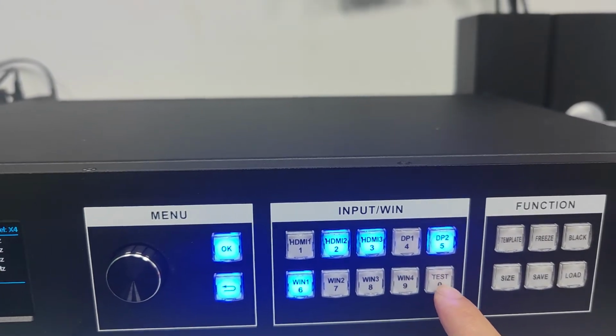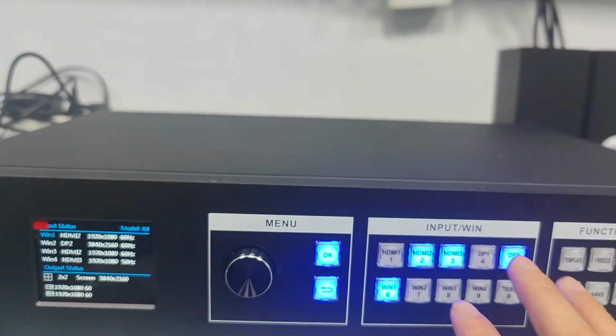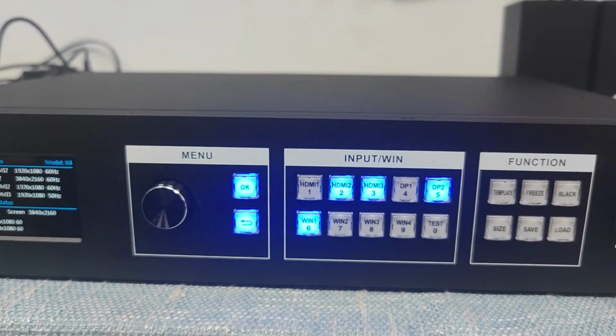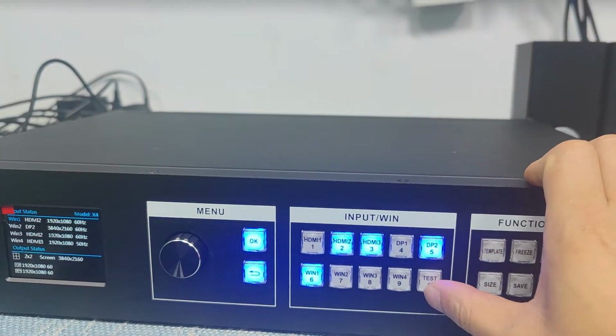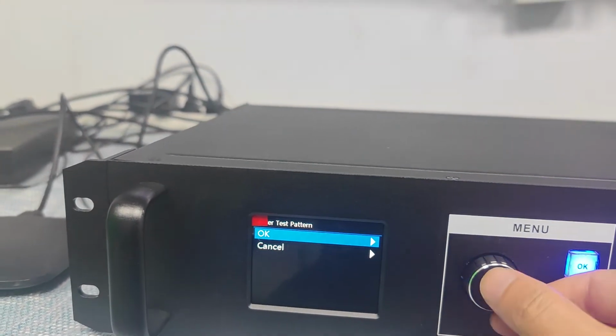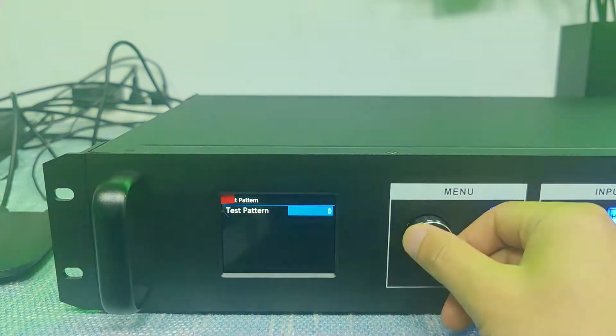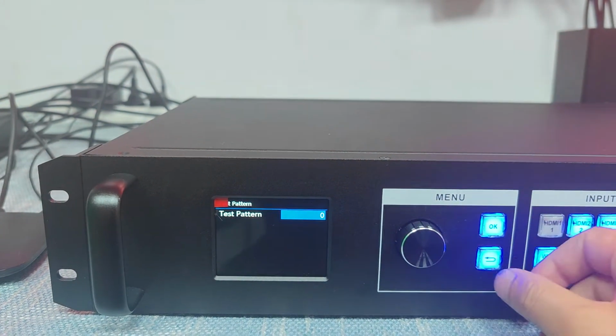We can also switch the testing pattern, testing images. Right now, if we don't have any inputs connected, we can just use the button to test. You can check it out. Then you choose OK. Then we can see different patterns show up to test the connections from the outputs to the video wall. We can have different settings here.